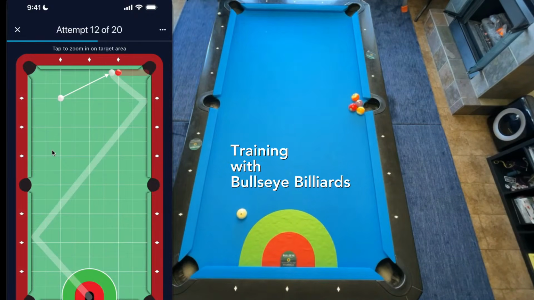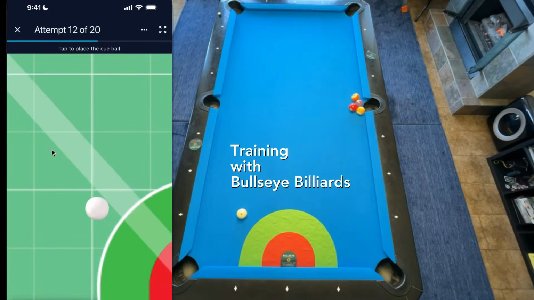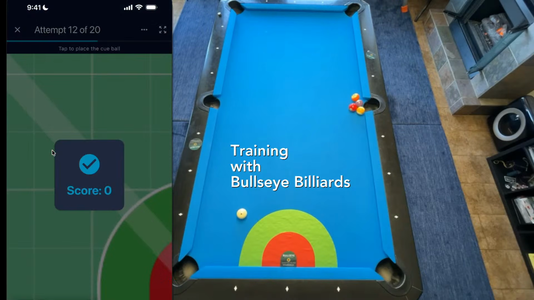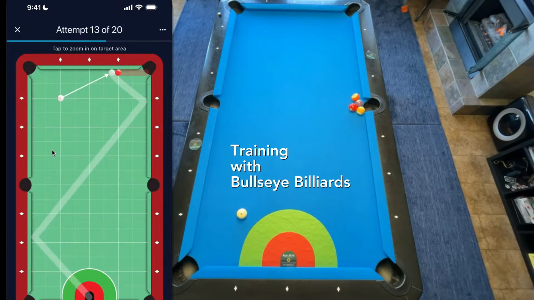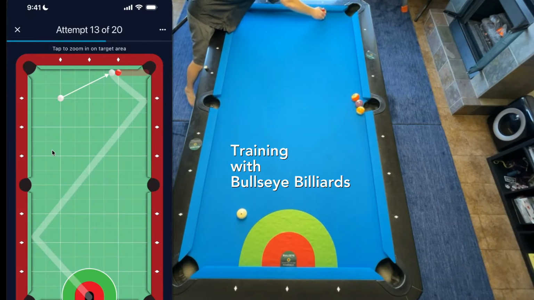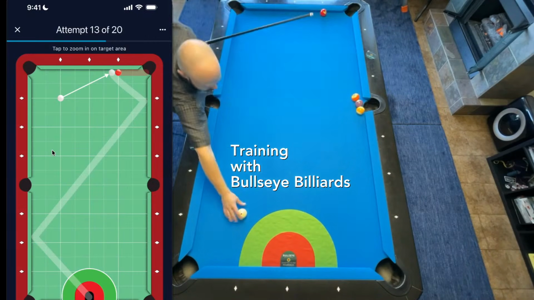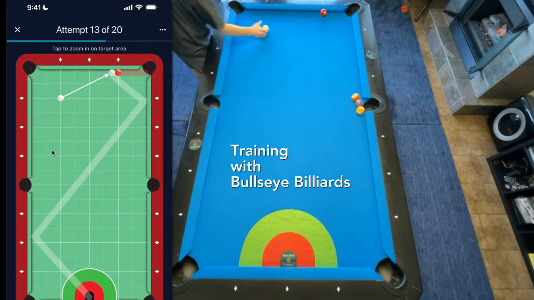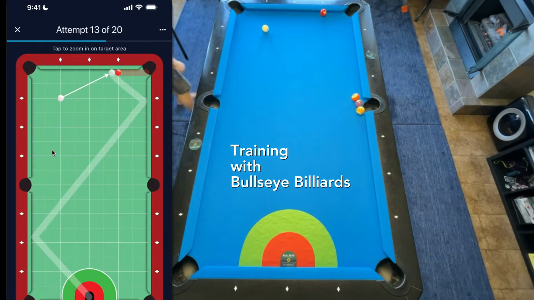The speed goes against me there. It's a lot of spin. There's a question of what spin. I'm using a touch of right. The right helps it off this first rail. But I feel like it's mostly top.